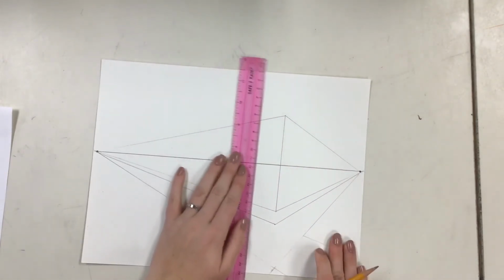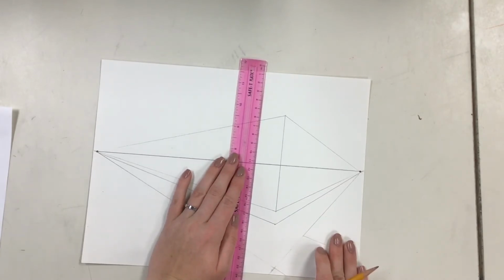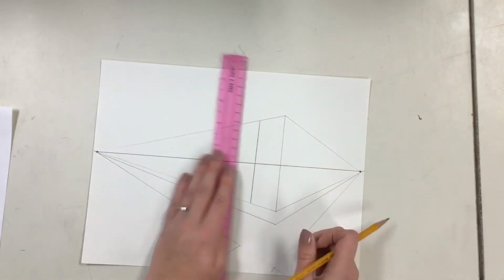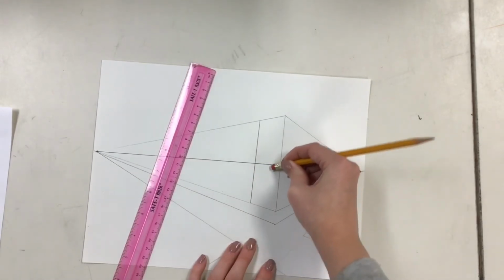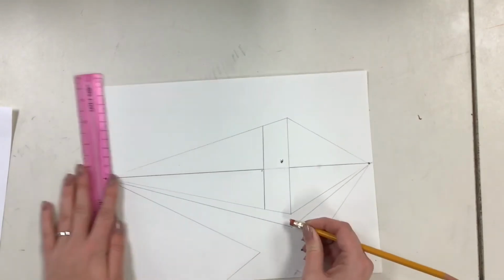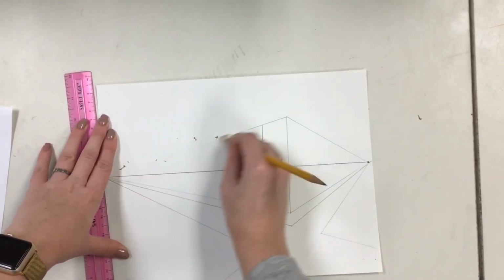So then I need to put in a line to decide where the side of my building is gonna stop. So I'm gonna go about right here. And then I'm going to erase what of the horizon line is still inside my building. And then I'm also going to erase these lines that I don't need anymore.